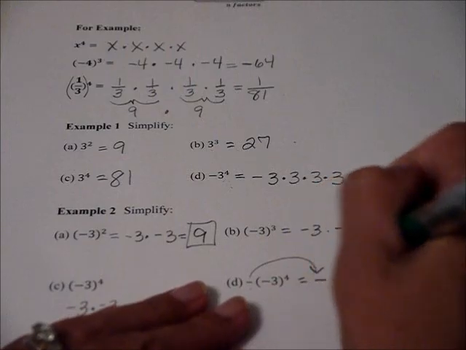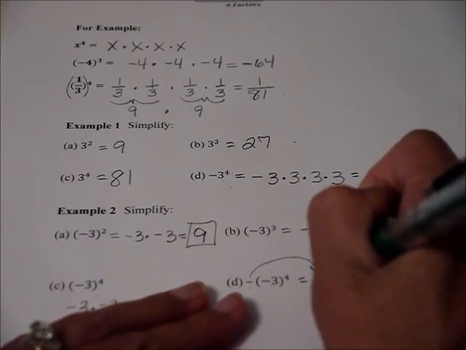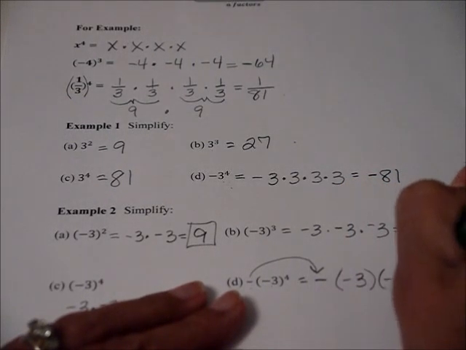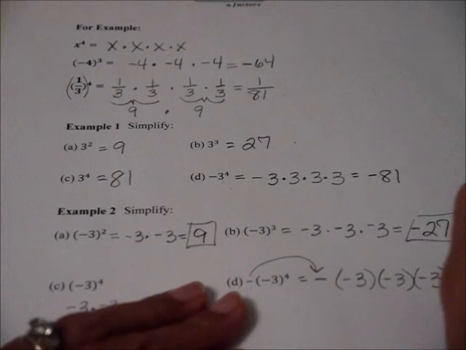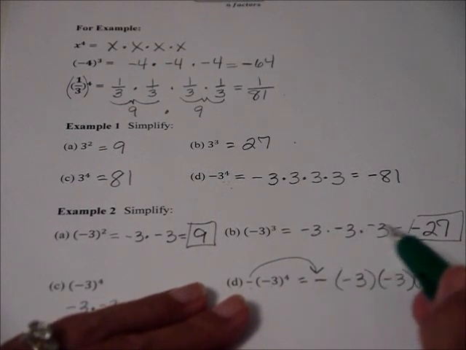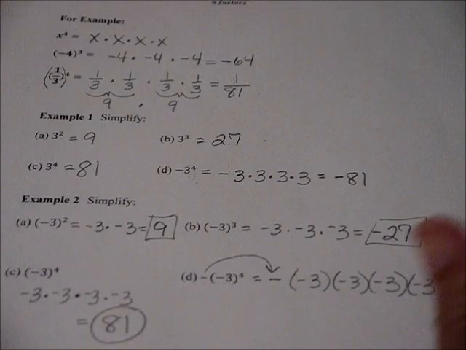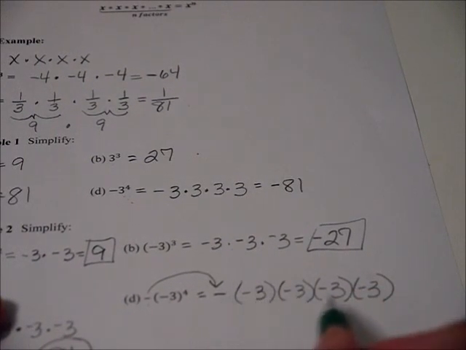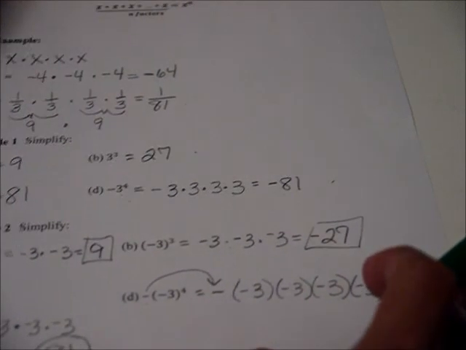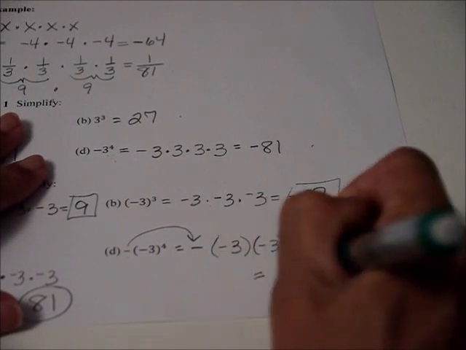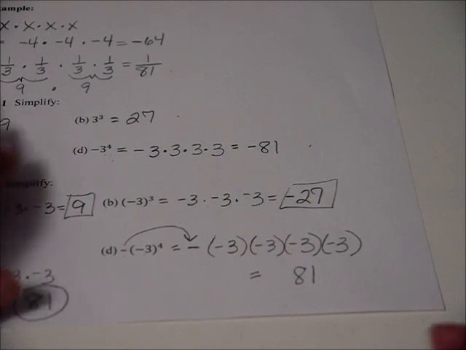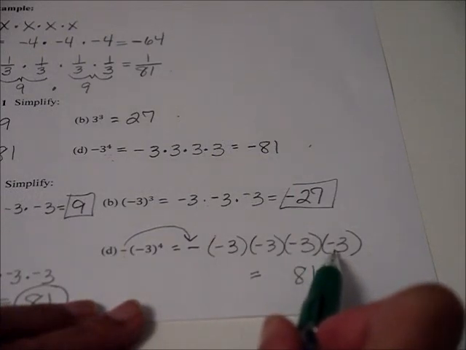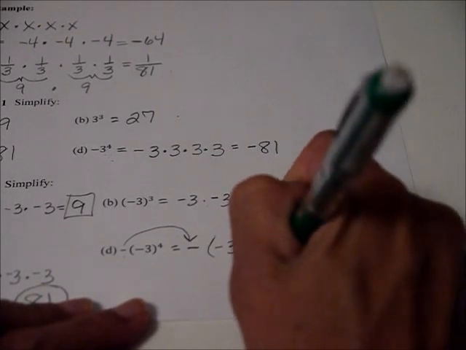And then if you want to, you could just go -3 times -3 times -3. This means the same thing, different notation. I use dots up here, I'm using parentheses here. So all we do now is let this negative wait. We have 4 -3s, so we know it's going to be 81. We just don't know if it's going to be positive or negative. Well, let's check. 1, 2, 3, 4, 5. 5 negatives makes this guy negative.